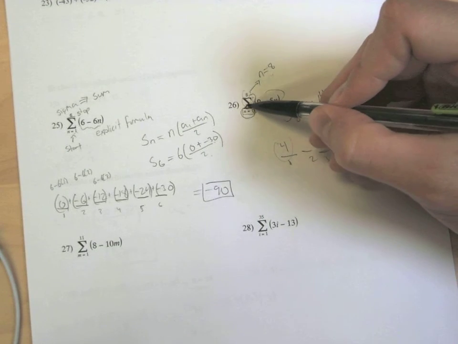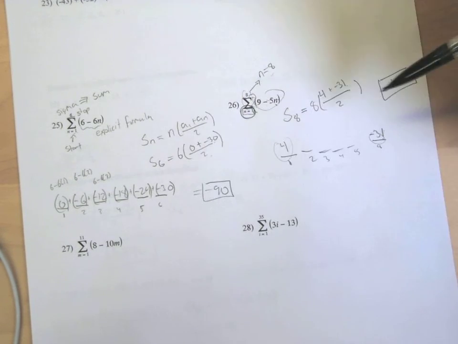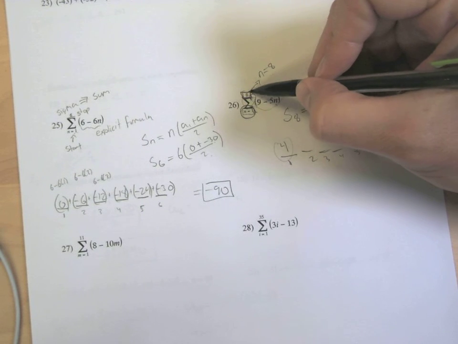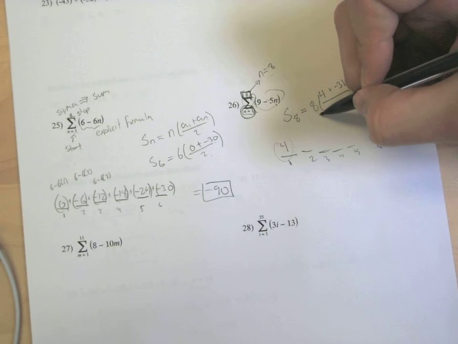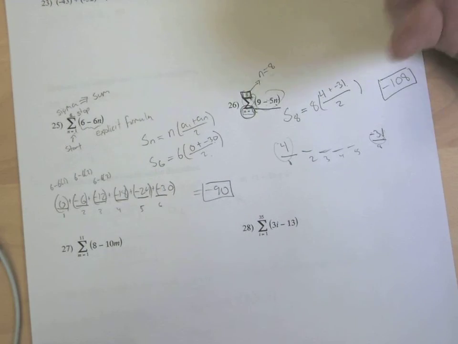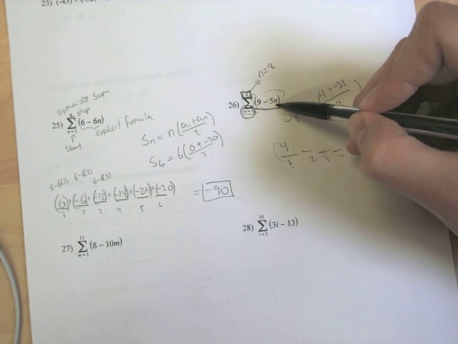So again, this is where your first term should start. Starts at 1, they all start at 1, so that's not that big of a deal. This tells you how many terms there are, so this is important. How many terms are there in the series? There's 8. Okay, that's important because that goes here. This formula here tells you what the terms are. So plug in 1 for your first term, and you get 4.